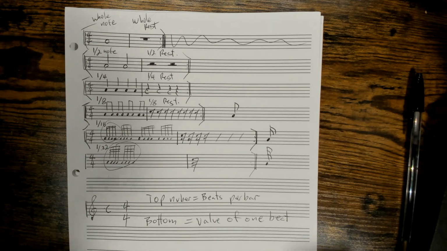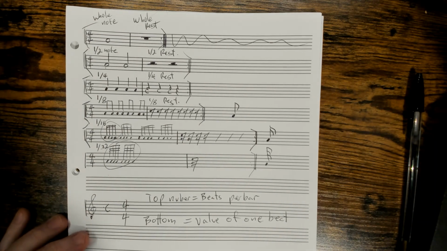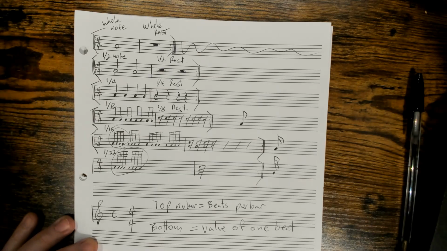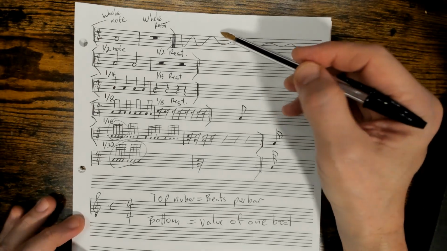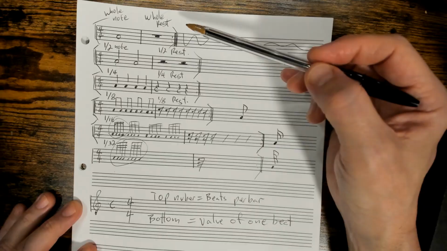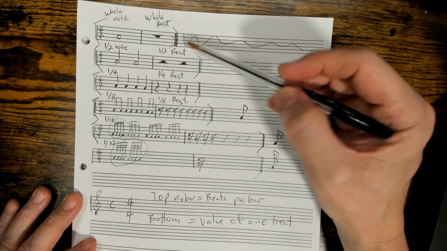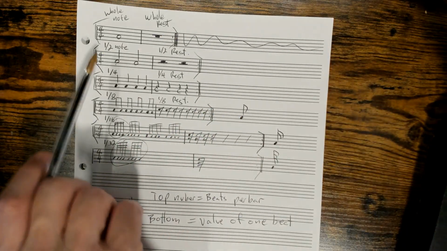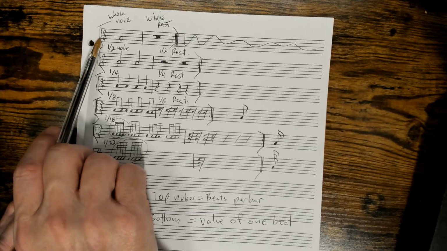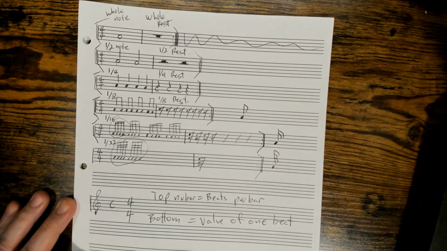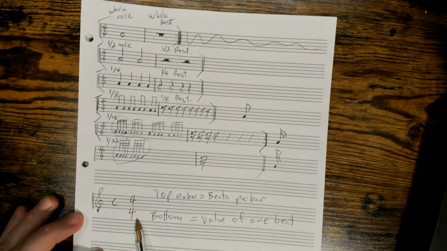Hey everybody, welcome back. In this video, we're going to talk about understanding basic rhythmic notation. So let's get started. We're going to look at notes and their values in 4/4, the time signature of 4/4.